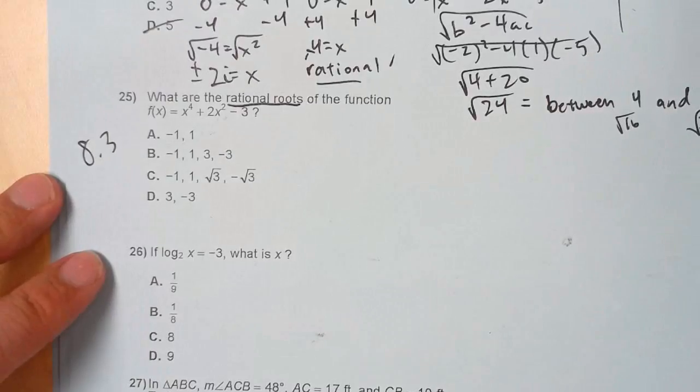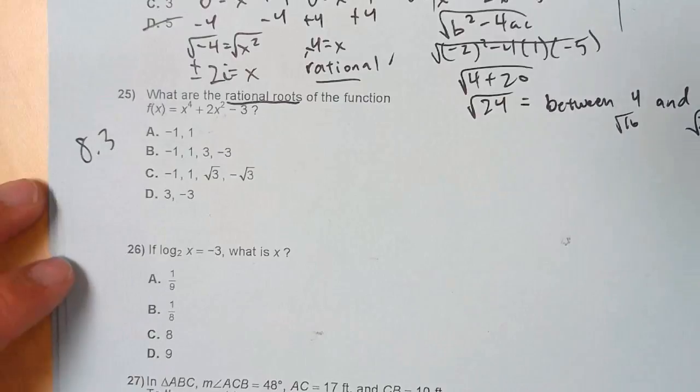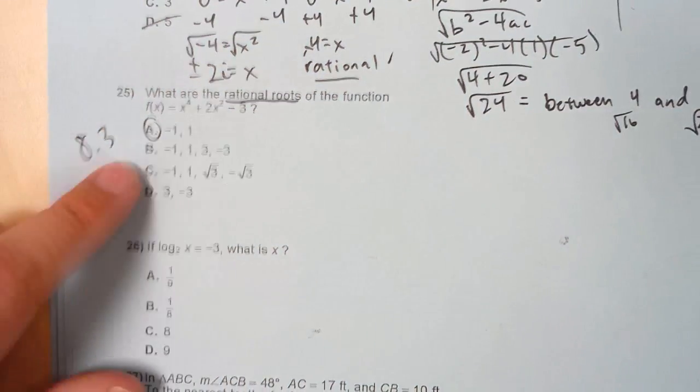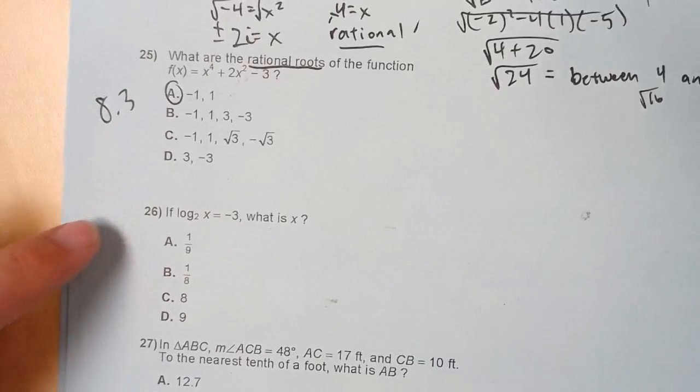So until then, we're just going to say that the answer to number 25 is going to be A. Yay, congratulations. Again, we'll cover this in 8.3. It'll make a lot more sense then. And then you're told that we'll get that right on the EOC.